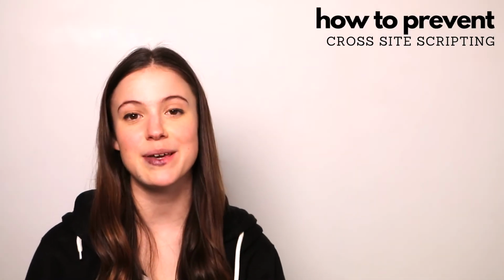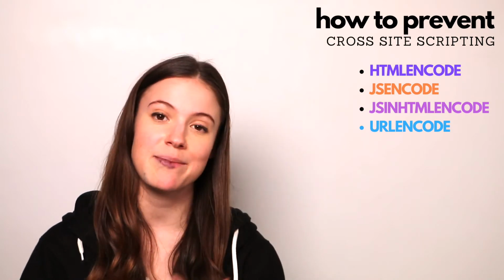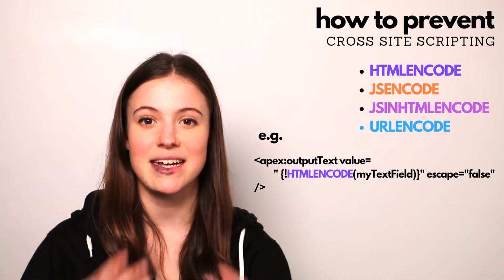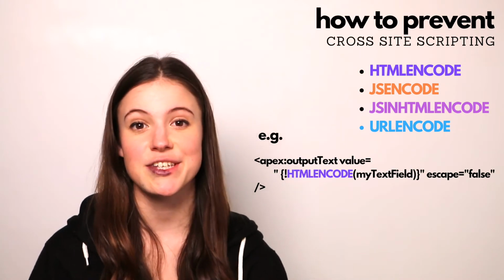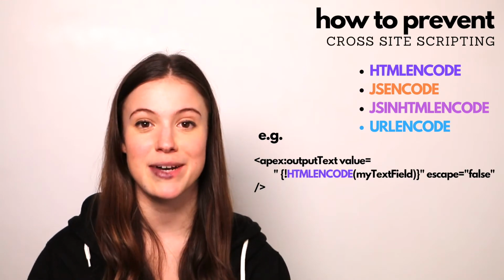There are a bunch of different methods that we can use to prevent this attack. These all encode the text that's submitted by the user so that it's not recognized by our software as a command to execute. Using these, we can just display whatever the user inputs as text on a page, even if it's meant to be malicious.